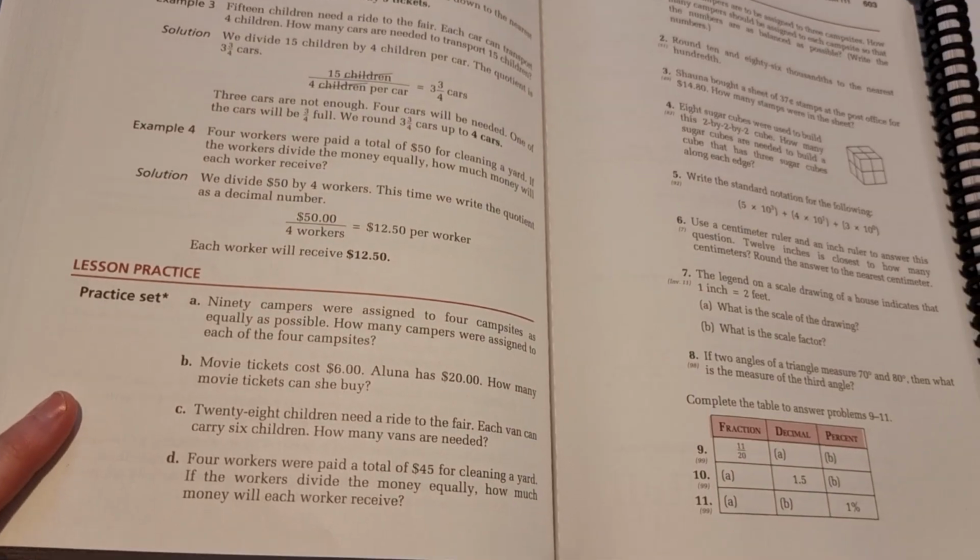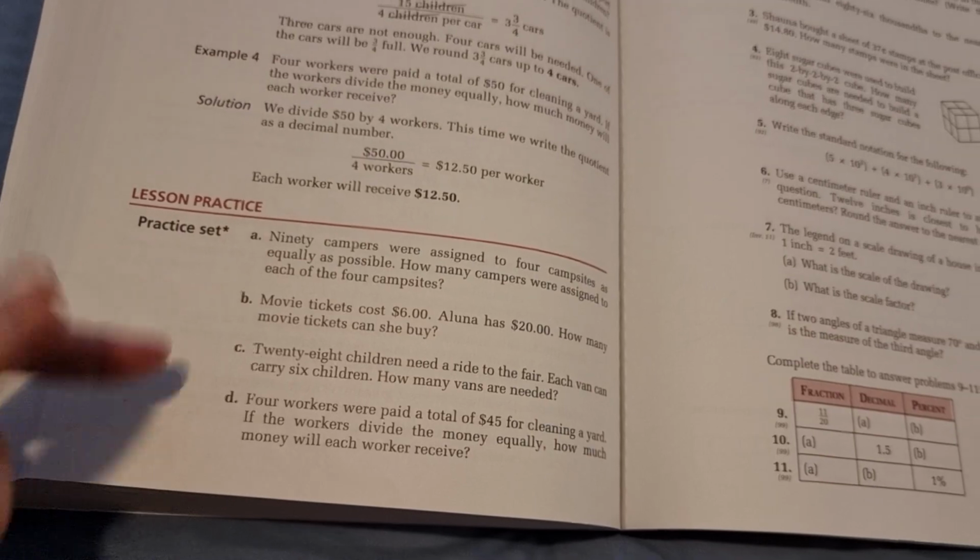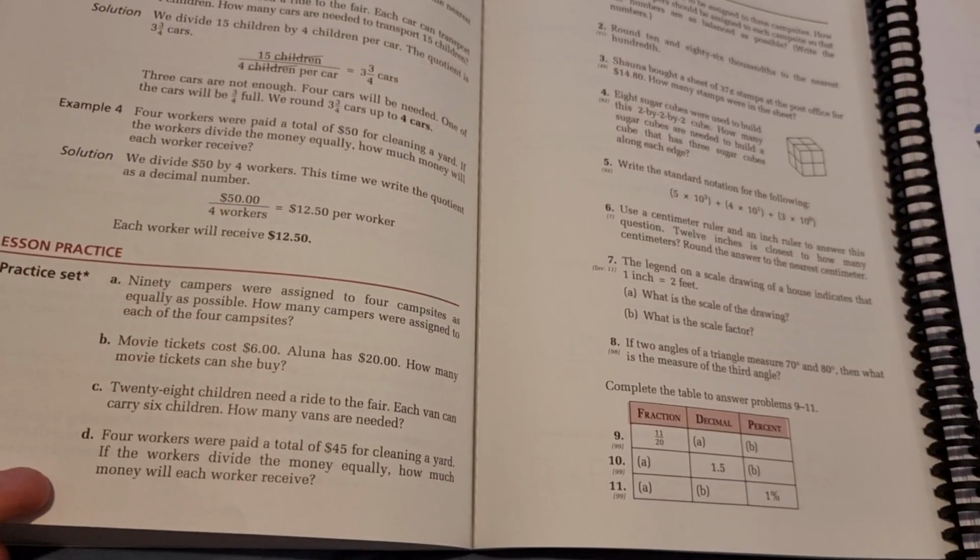Then we'll do the lesson practice again together. So we'll do all of the lesson practice questions. In this one, it's very short. Sometimes there's quite a lot more, but in this lesson, there's only 4 questions.